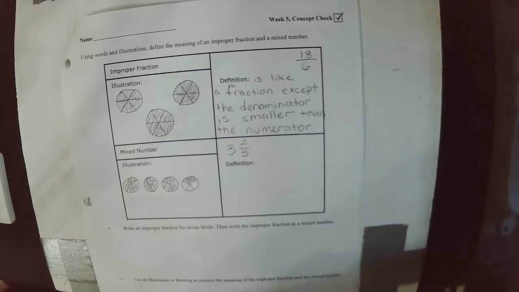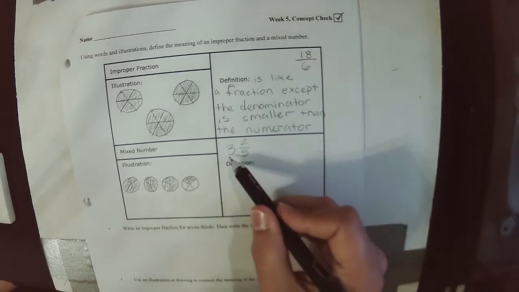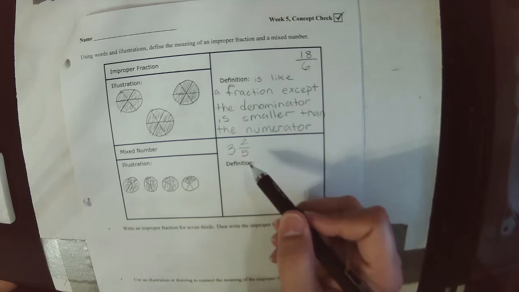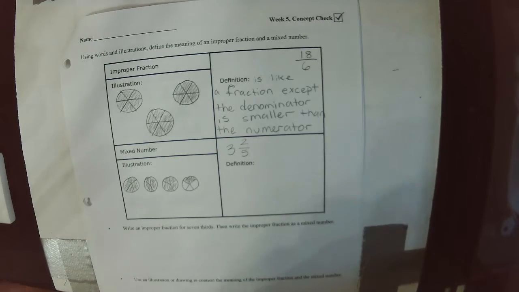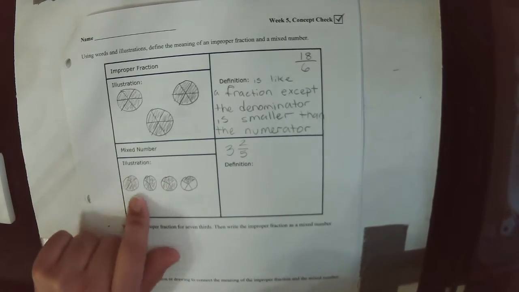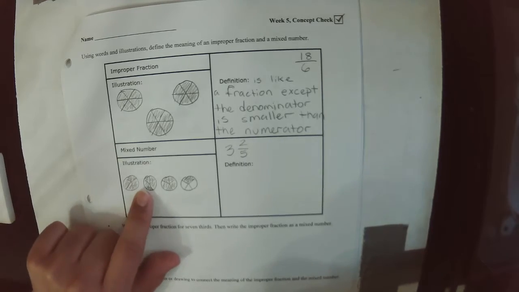So what makes a mixed number different is that it has a whole number and a fraction. And I think that's what Noah was trying to tell us, that it's got more pieces. It's got more than it needs to make 1. In this case, we made 3.